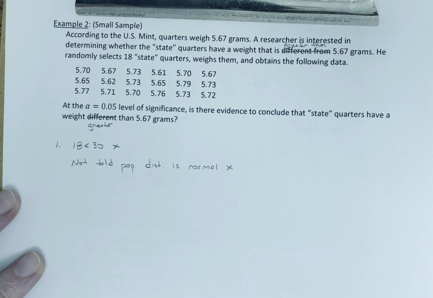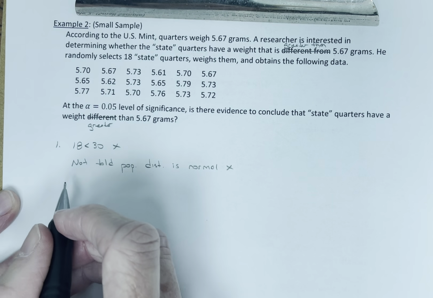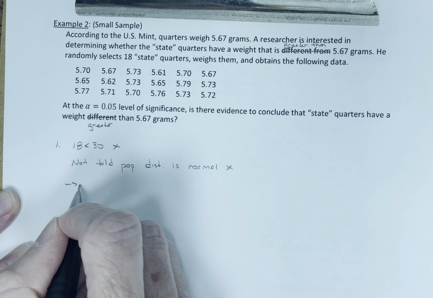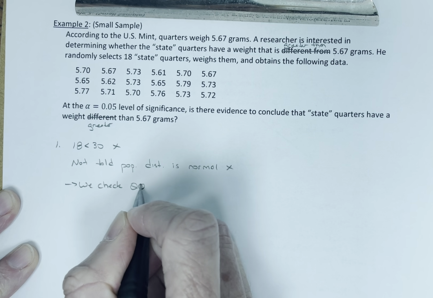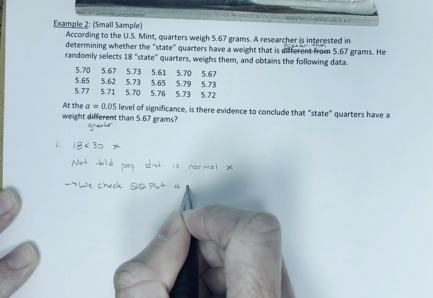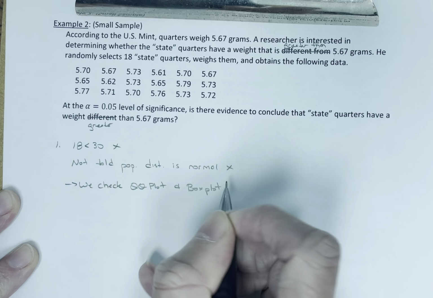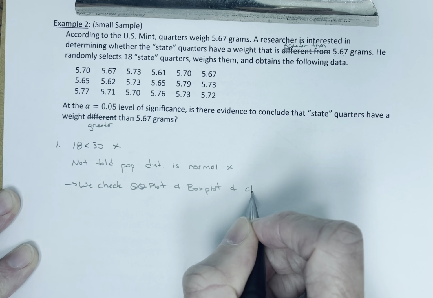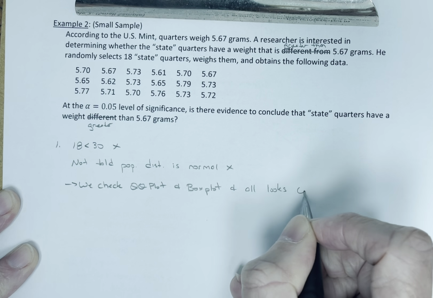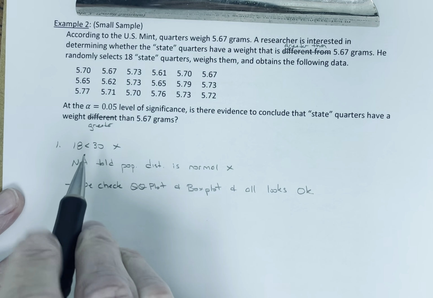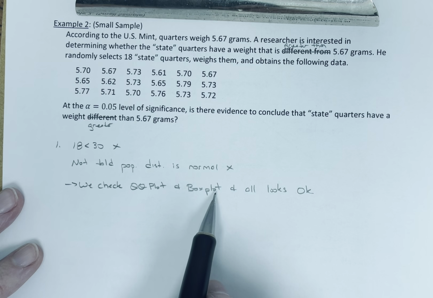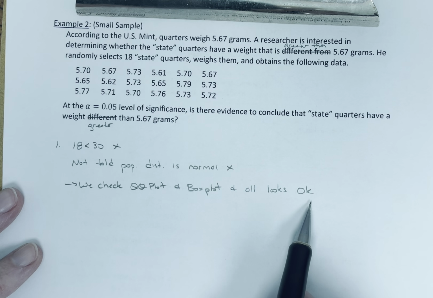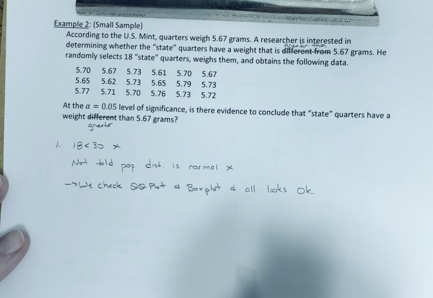We then check our box plot to see if we can move forward and assume normality. So I'm going to write here, we check QQ plot and box plot, and all looks okay. So we didn't meet these two conditions, but we checked the QQ plot for linearity, we checked the box plot for outliers, and we were fine. So we're going to assume some normality here.